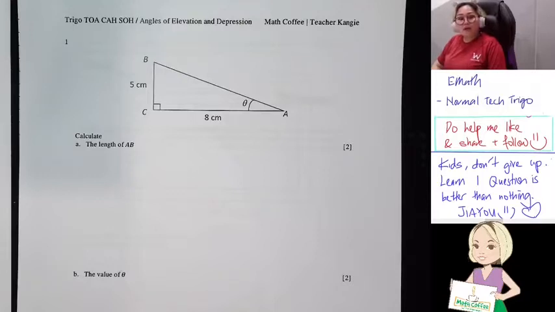Actually this Trigo TOA CAH SOH applies for all streams. It's just that they are learned at different levels. Some learn in Sec 2 for Express, then Normal Acad learn in Sec 3, then after that, Normal Tech will learn it in Sec 4. Yes, let's start the class.